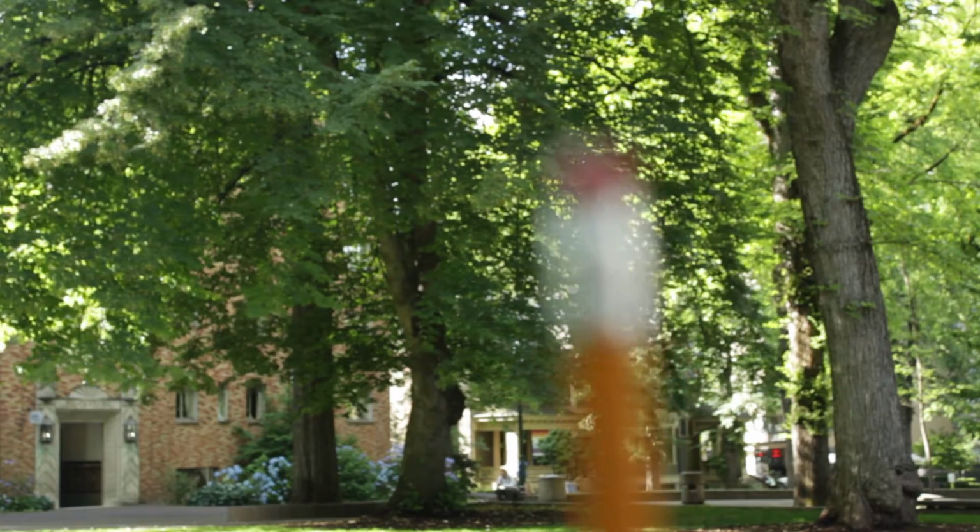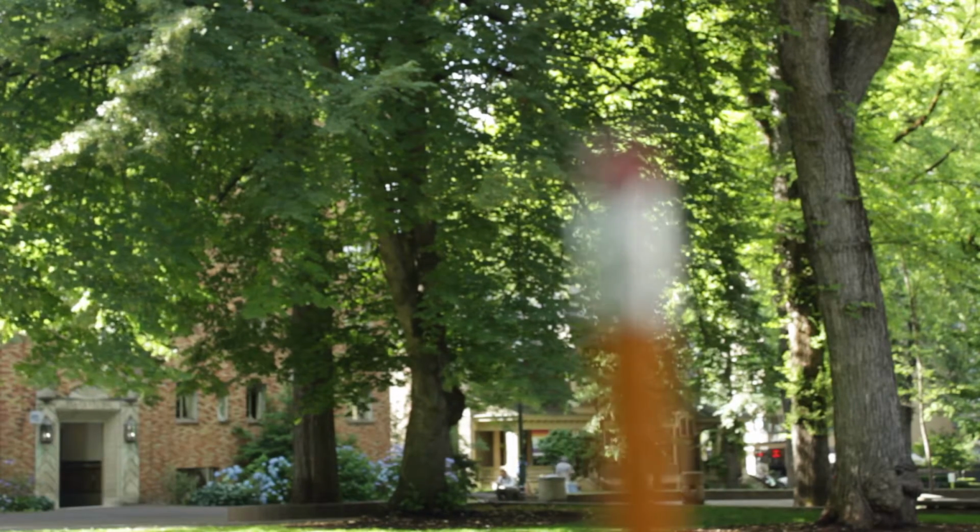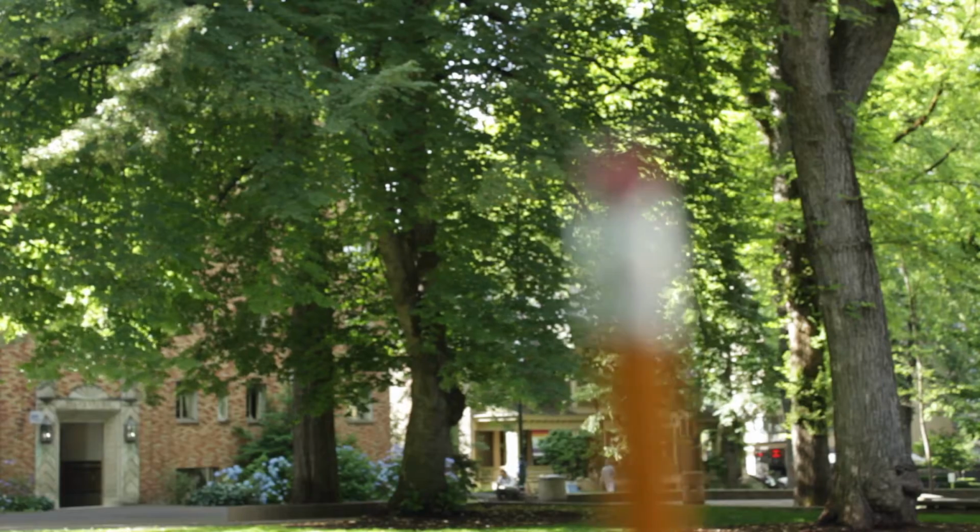Version 2 of close-up on small object with deep depth of field, ISO is 100, aperture is 4.5, shutter speed is 30.